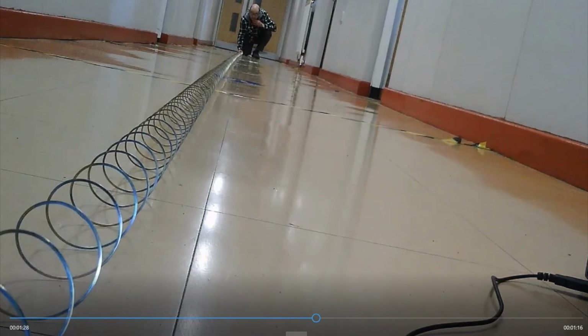As the wave hits my hand, I'm going to press start on the stopwatch, and you'll hear a beep. The wave then reflects from my hand back to Mr. Hancock's hand and reflects back to mine. I will then press stop on the stopwatch, and I'll show you the time.